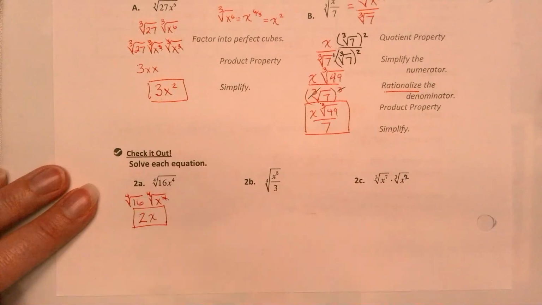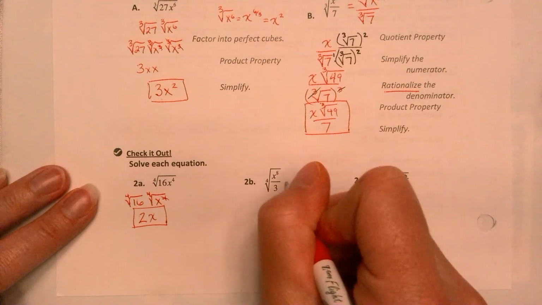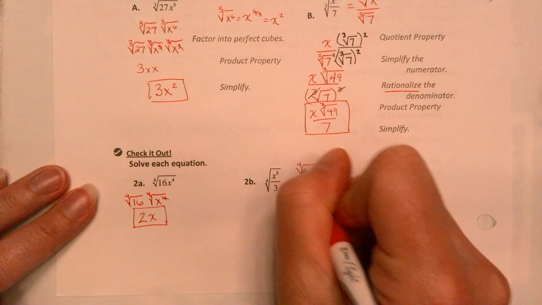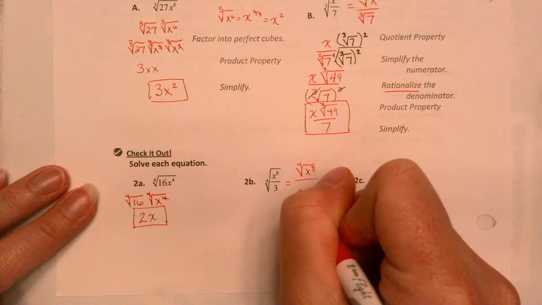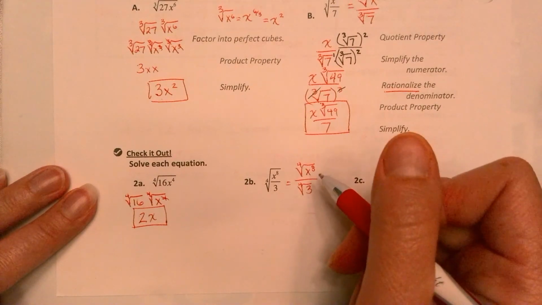And so there are things that we do have to talk about eventually, but right now we're focusing on this. Okay, next problem, we have division. So I'm going to break it up as the fourth root of x to the 8th over the fourth root of 3. Okay, the fourth root of x to the 8th, you can do a couple things with.